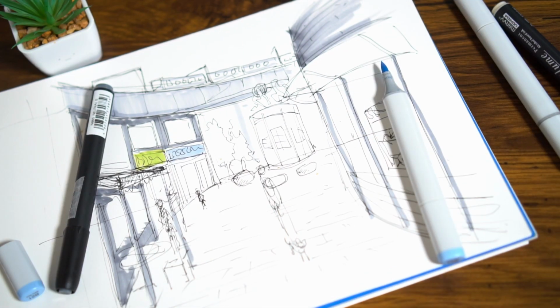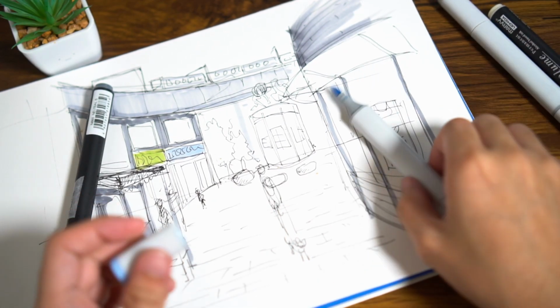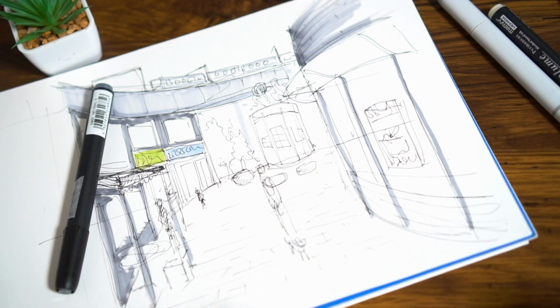The overall area is actually a little bit luxurious, so I feel like they wouldn't go overboard with certain colors. However, these are shops, and what shops need to do is they need to accentuate some of their features.